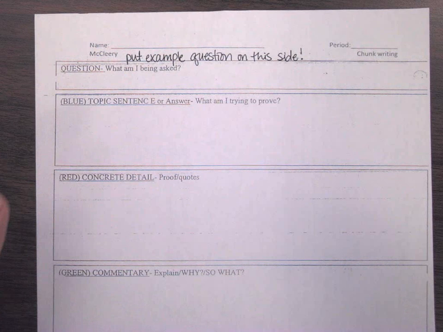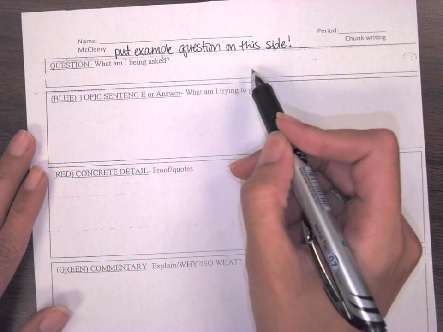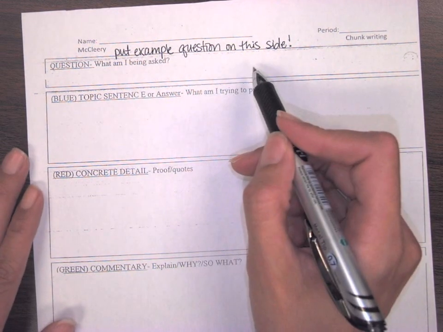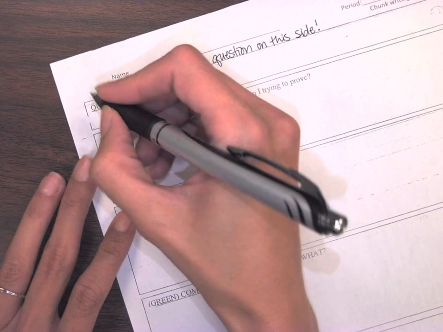Like I said, I'll probably have this filled in for you already, like the question will probably already be typed there for you, so you won't have to write the question in there. But in the future, you may have to write the question there yourself. Okay, so I'm going to go ahead and write the question. I'm going to go ahead and write the prompt.